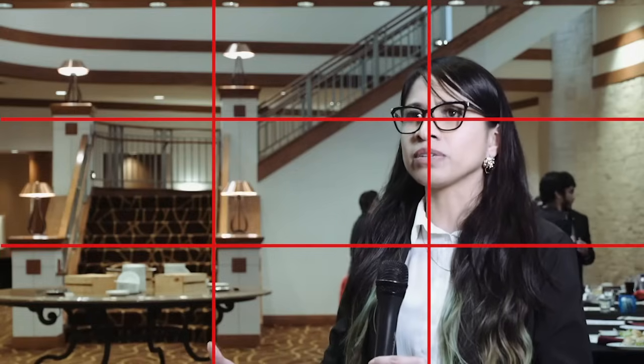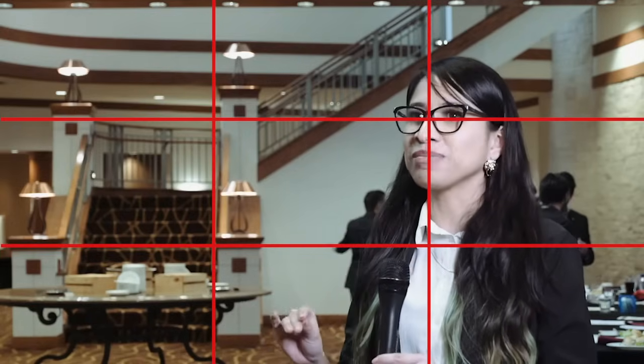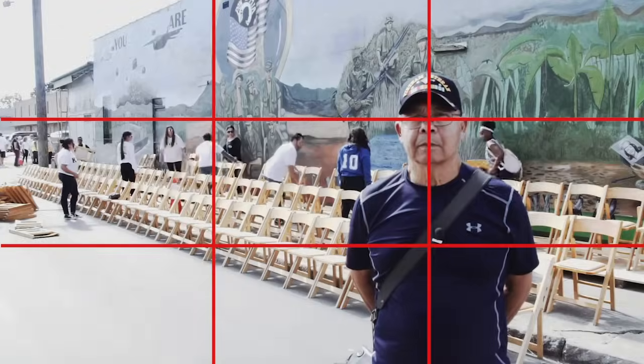Now, I always use this rule when shooting interviews. Look at this. Displaying the subject's eyes on the intersecting lines is super important because it's how the viewer connects to the subject. The eyes are the windows to the soul. So I've heard, but I don't know anything about that. Now, these are some interviews right here.